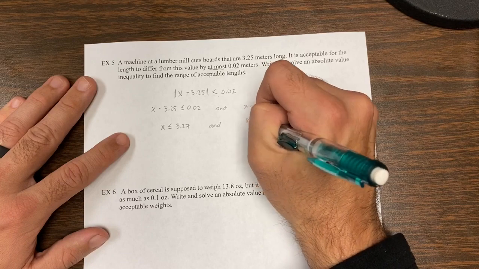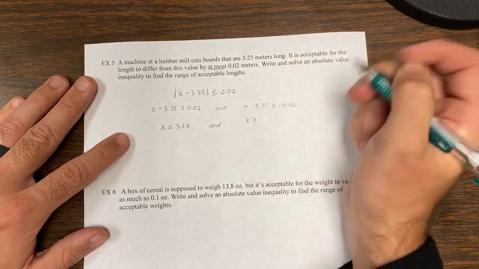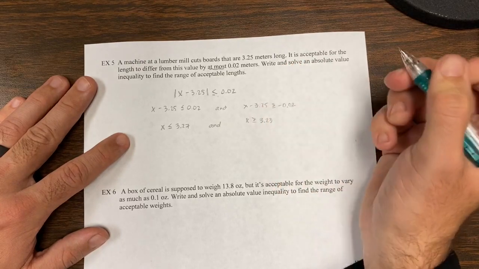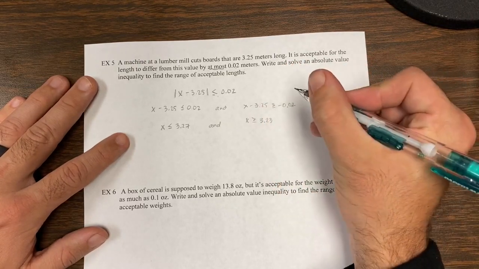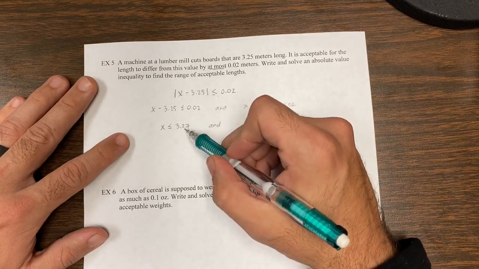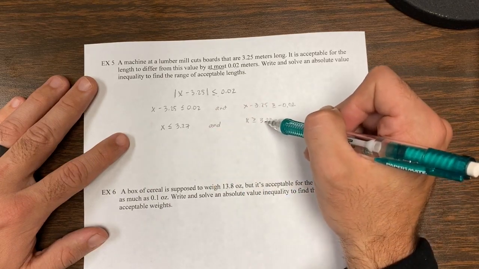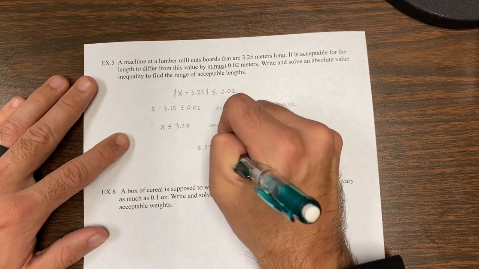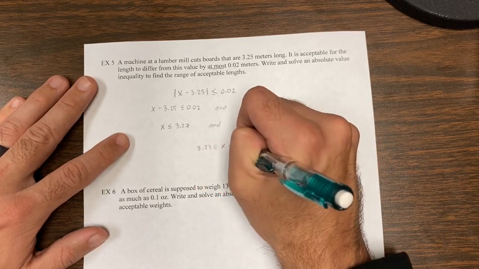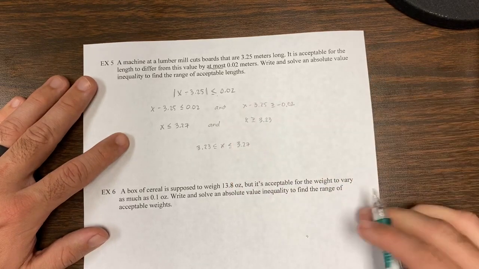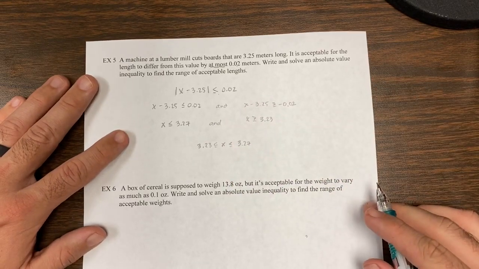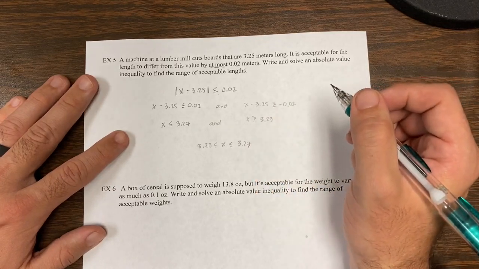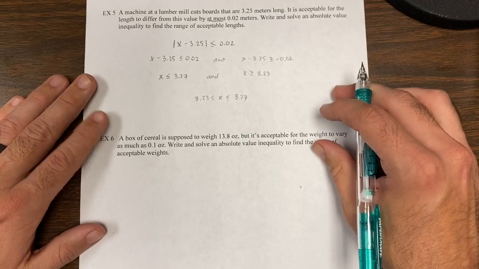And x has to be greater than or equal to, if I add 3.25, I get 3.23. So here's the largest board size, here's the smallest board size. You could also write it like this. 3.23 has to be less than or equal to x, which has to be less than or equal to 3.27. All right, and that's how you solve that problem.